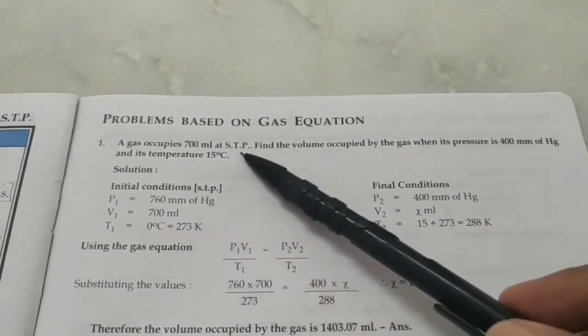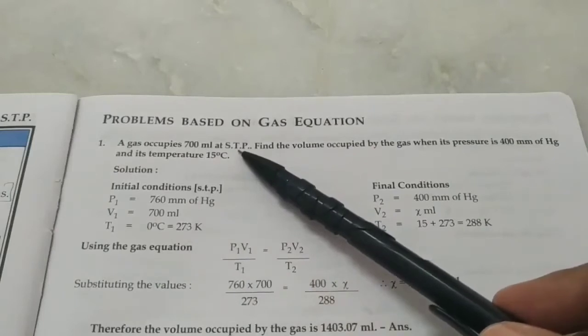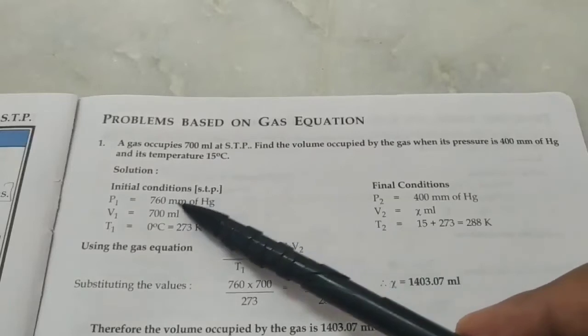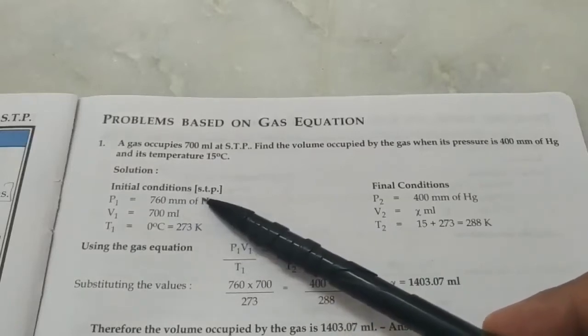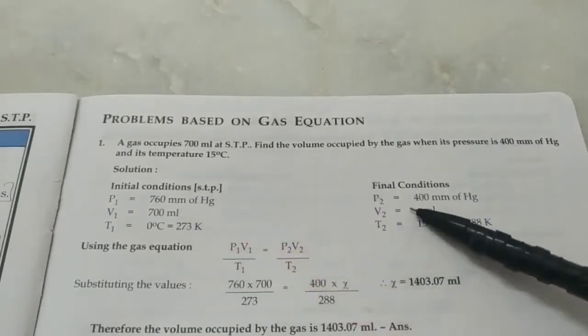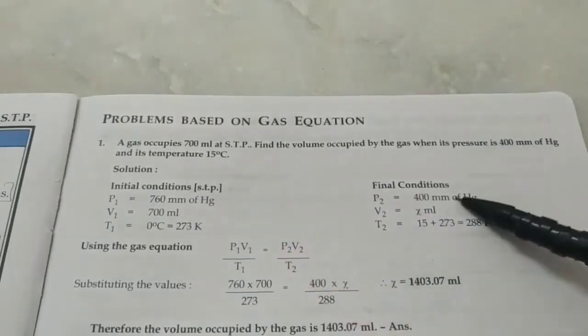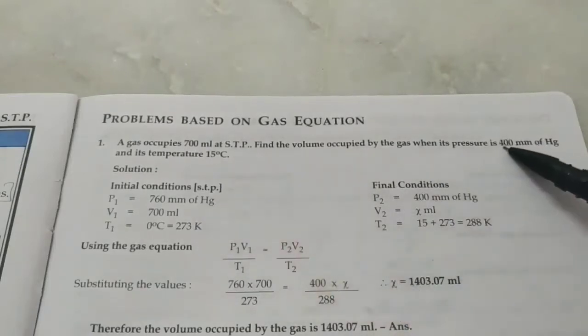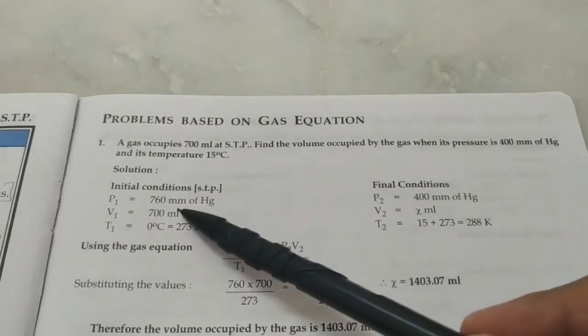What is the standard pressure at sea level? Normally, what is the pressure? 1 atm. That's right, 1 atm. Or we can say 760 millimeter of mercury. We could have used 1 atm value also here. That's fine. Volume has been given 700 ml. So the final conditions, the pressure has been given 400 millimeter of mercury. Okay, that's why we had to use millimeter of mercury here as well. If they would have given this pressure in terms of atmospheres, we could have used atmospheres even for pressure 1.